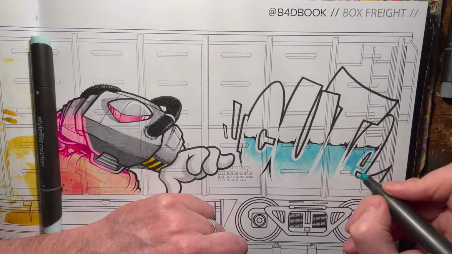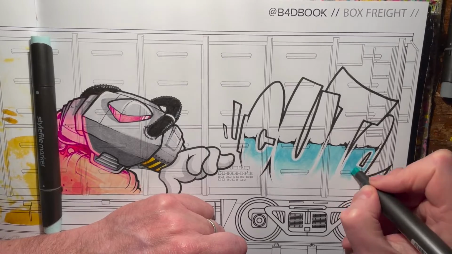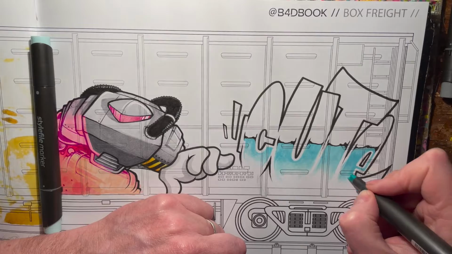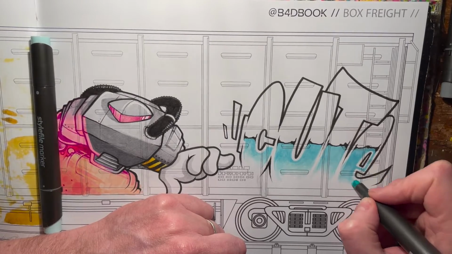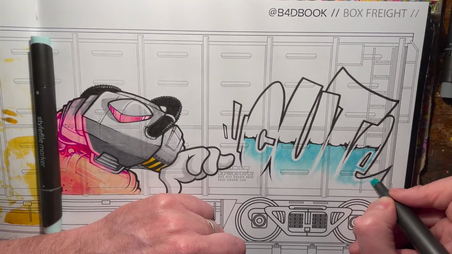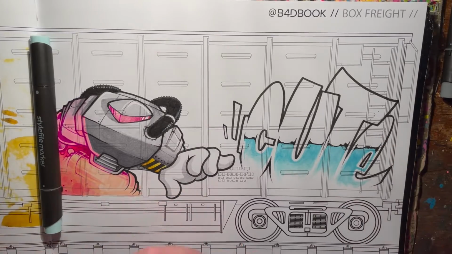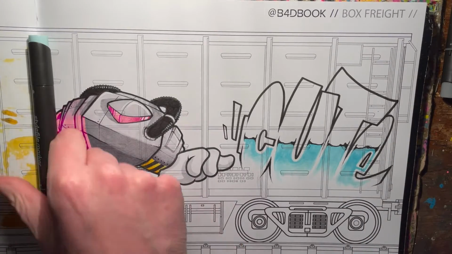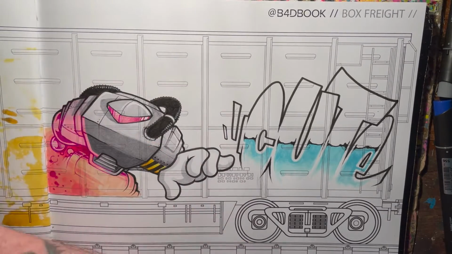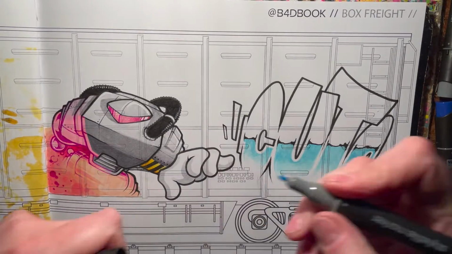I'm working fast, so I can pick up some of the juice in that pen before it dries. Let's just feather that in. Lovely. Right, I'm going to come back to that in a minute. Use that pen again in a bit. We'll see for why. Okay, so now I take my slightly darker pen.